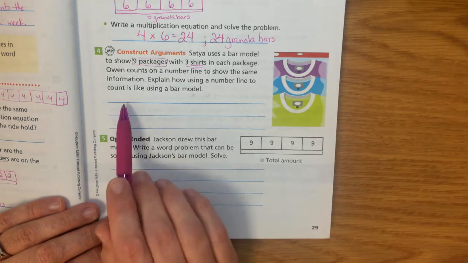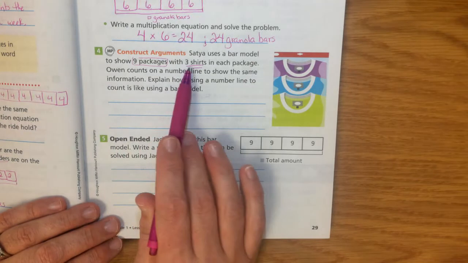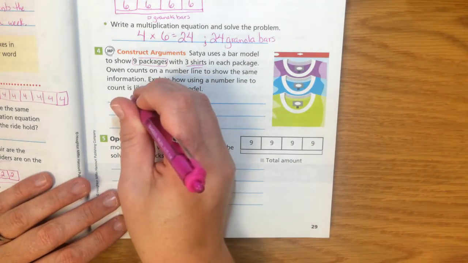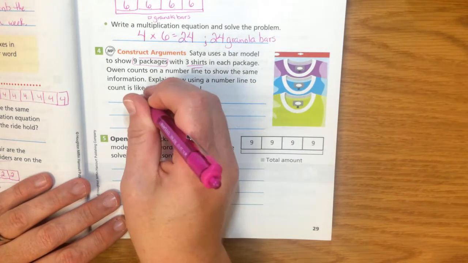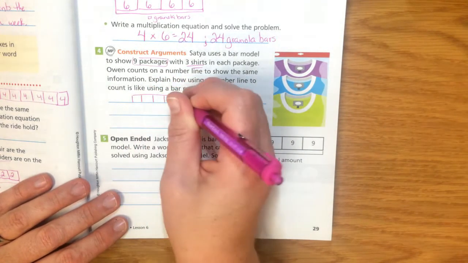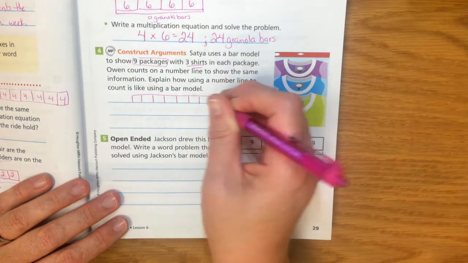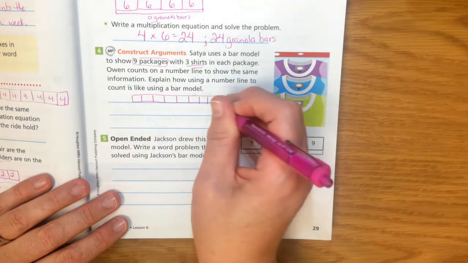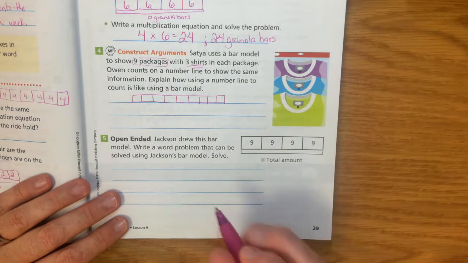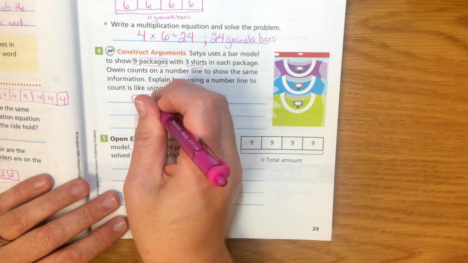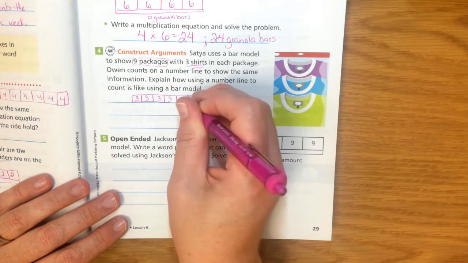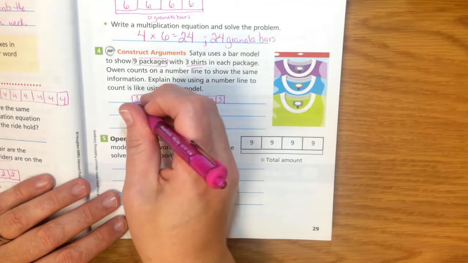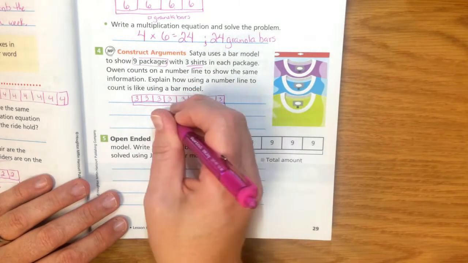And in a bar model, we would draw 9 boxes with 3 shirts in each one. So I'm going to show this in picture form, okay? So I would have 1, 2, 3, 4, 5, 6, 7, 8, 9. Right? And inside each one, I would have 3 shirts. And this would give me the total number of shirts.